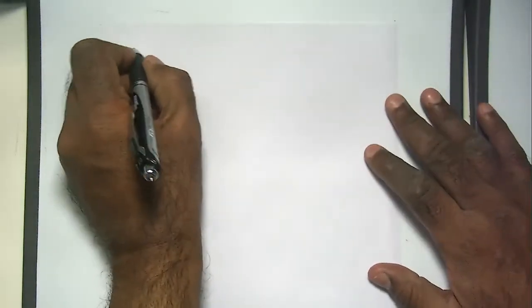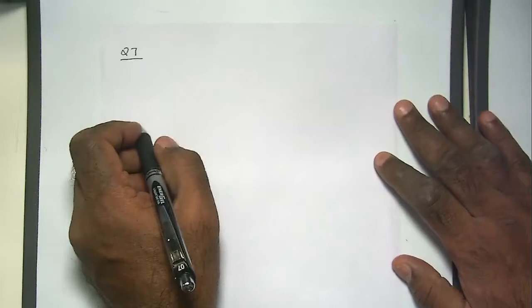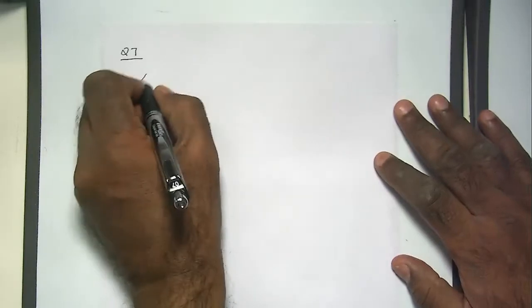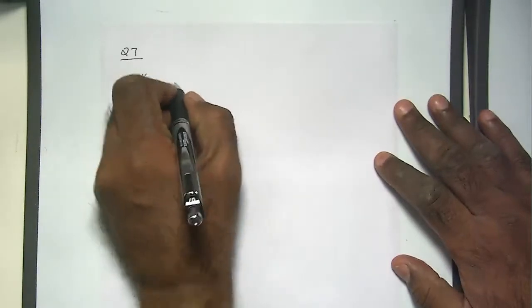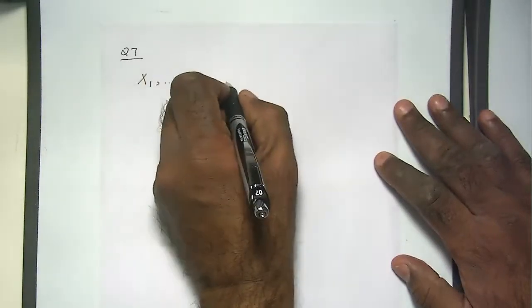Alright guys, I've given you time to do question 7. So let's see how we can do it. Here we have 5 random variables, it's a random sample.